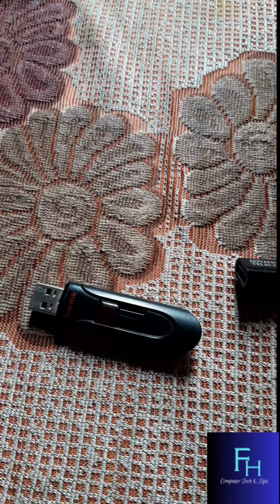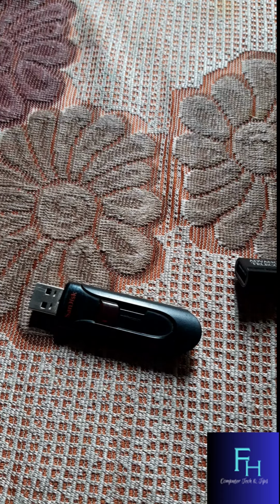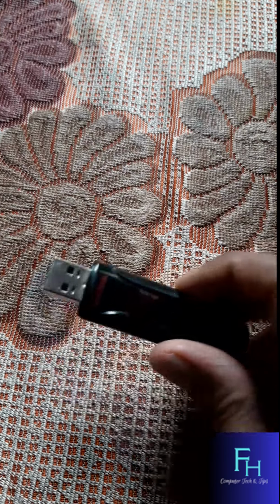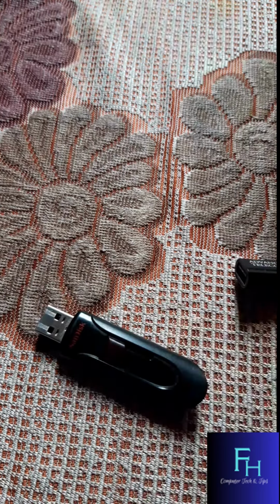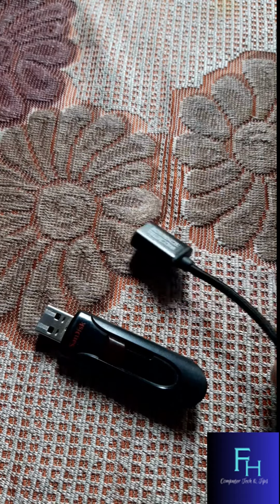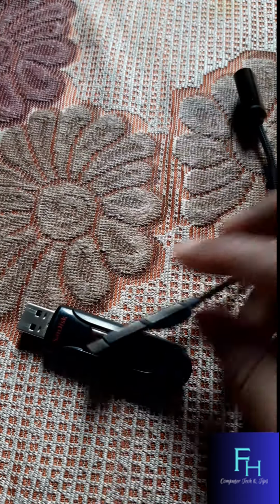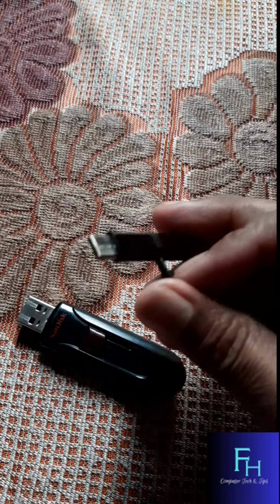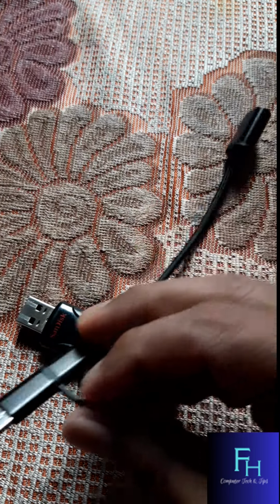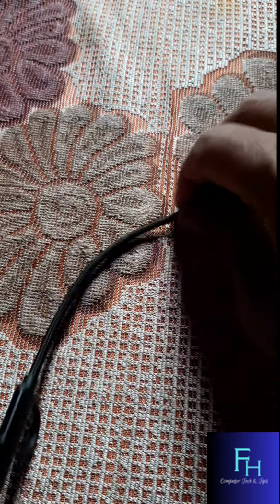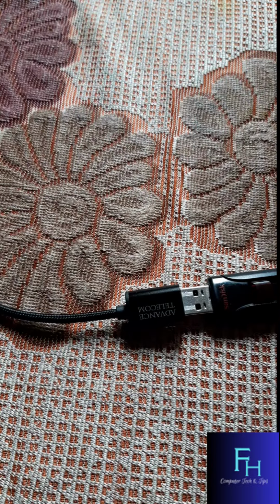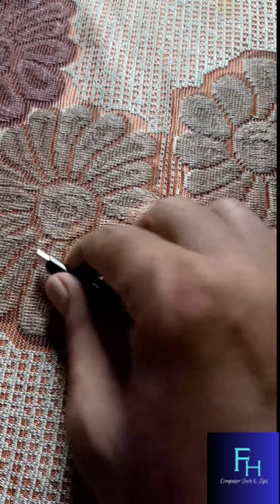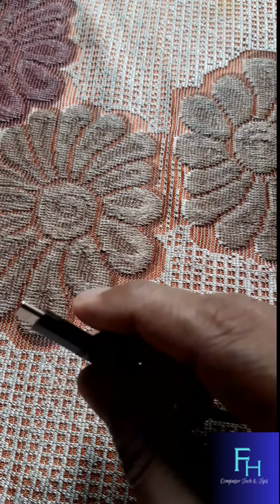How to transfer files and documents from mobile to USB drive. Now we take one USB drive and we also need this Type-C connector. This Type-C connector will be joined here with this drive, and the other side will be joined with the mobile.